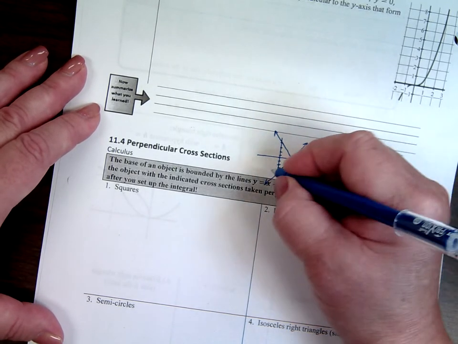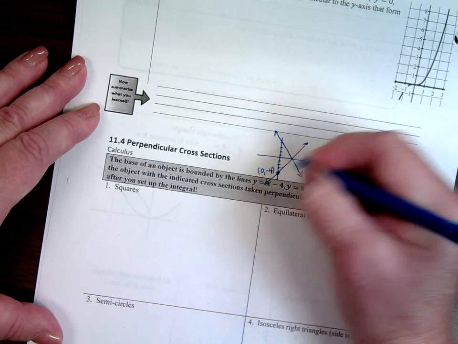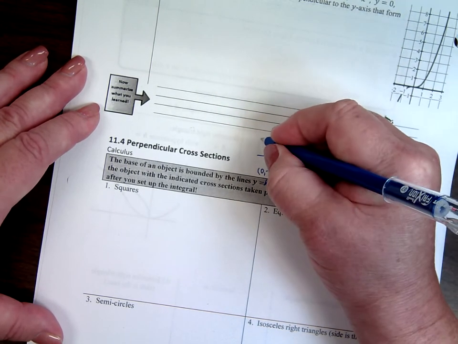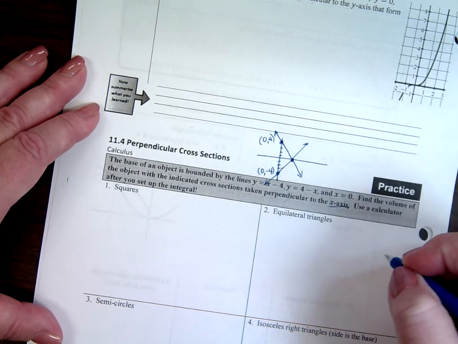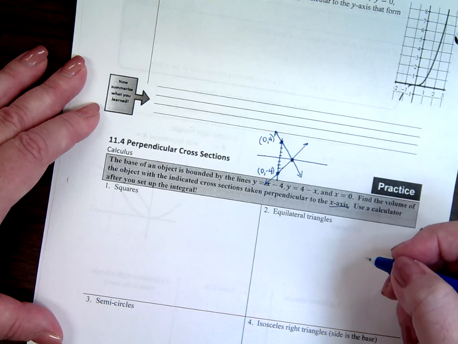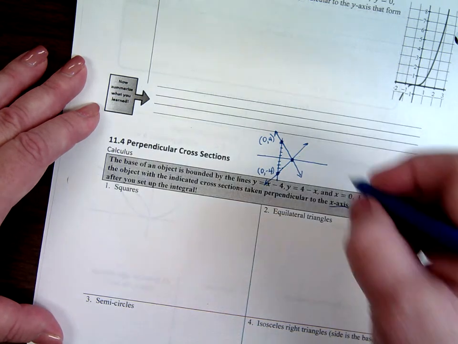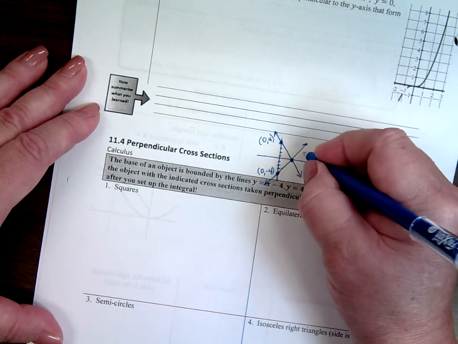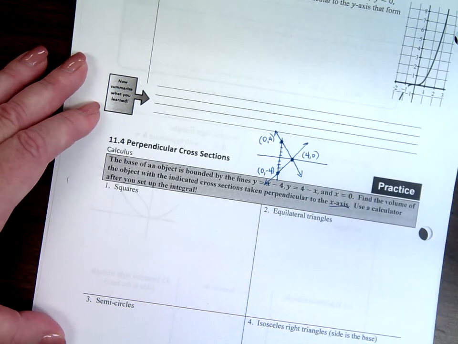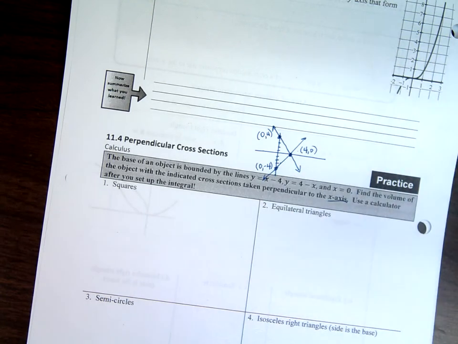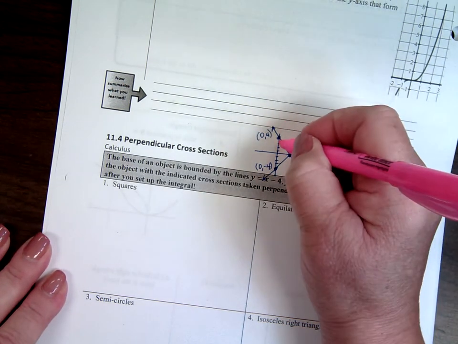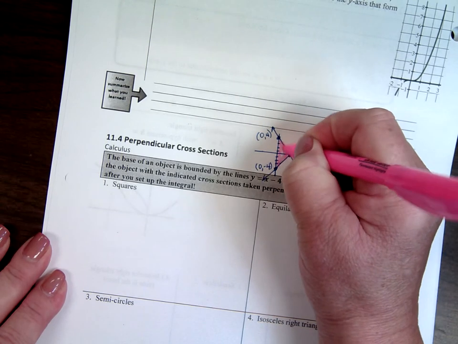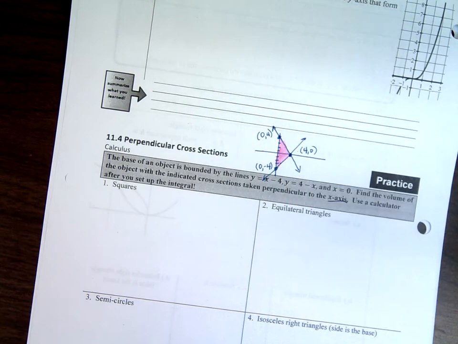All right, so this point here is (0, -4). This point up here that could be interesting for me is (0, 4). And this point out here that could also be interesting to me is the point, what? 4, 0. That's right. How'd you figure that out? You can set those two equations equal to one another and you will see that you get the answer of 4. So there's the section I'm talking about.